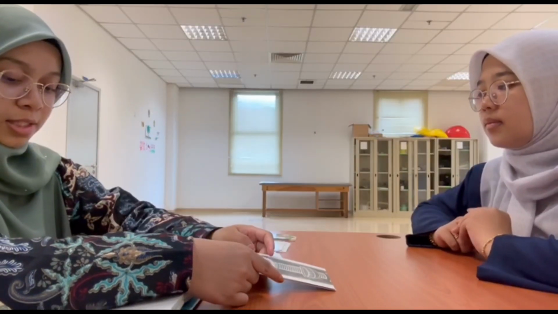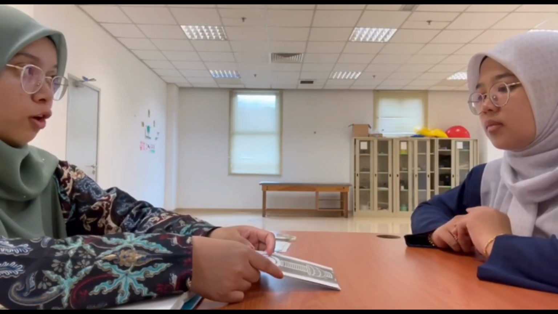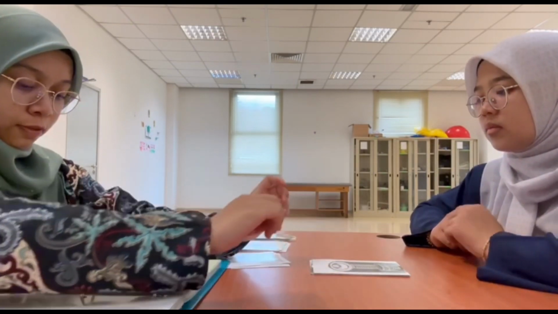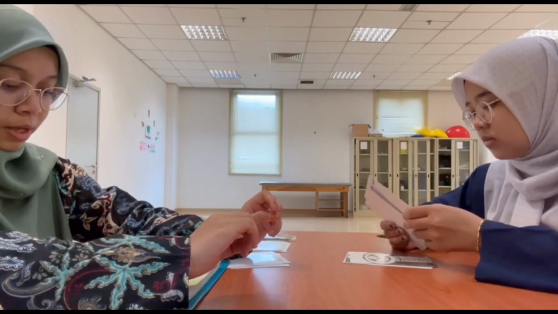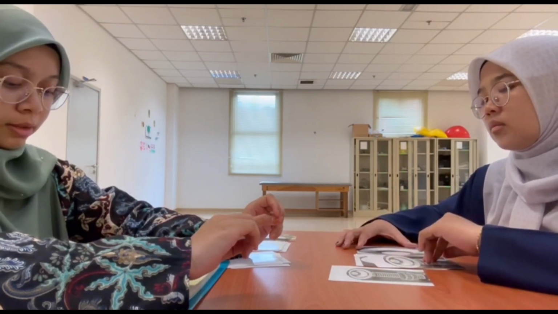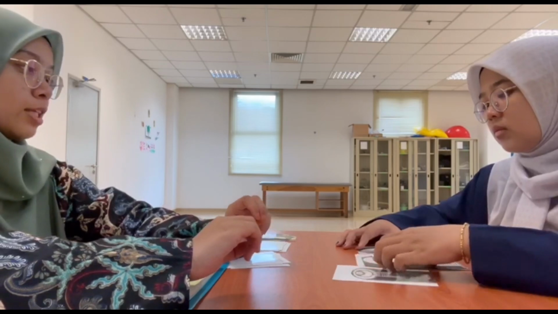And the last card is battery. Here are 7 photos of a battery. Put them in order. Start with the photo showing the battery furthest away from you and end with the photo showing the battery nearest to you. Tell me when you have finished. Okay.